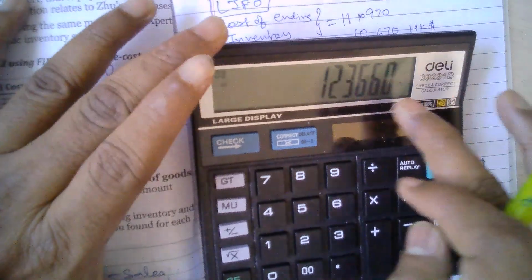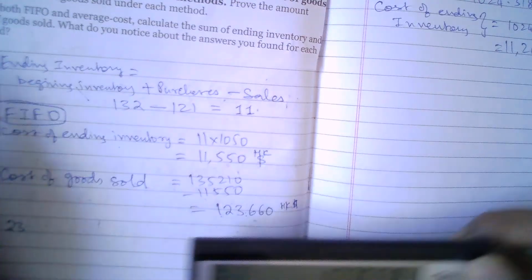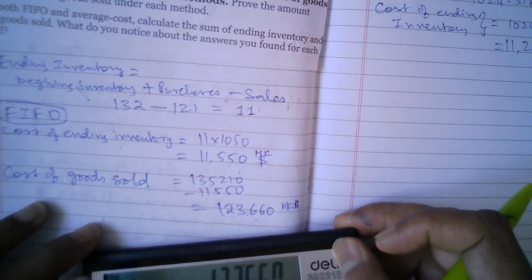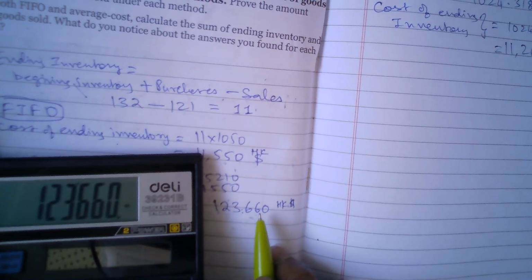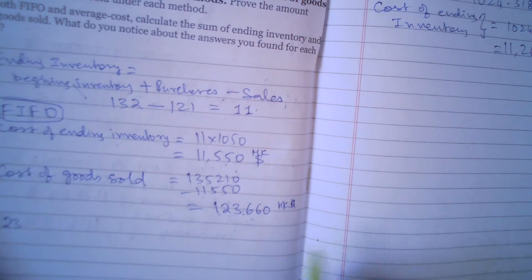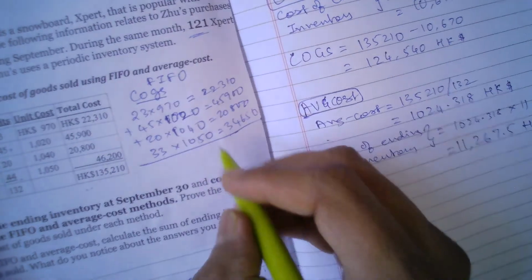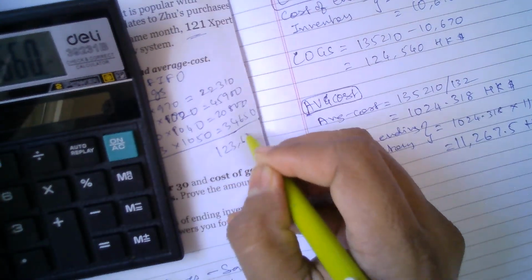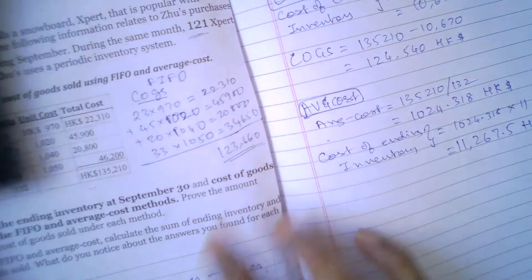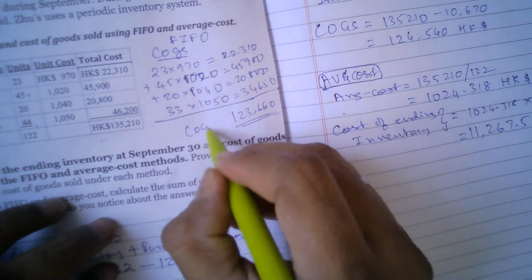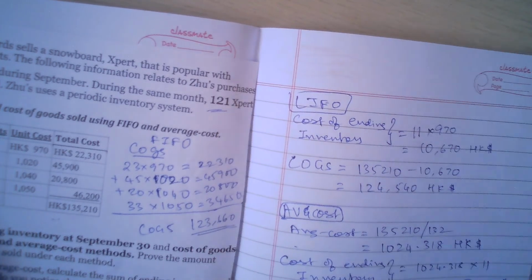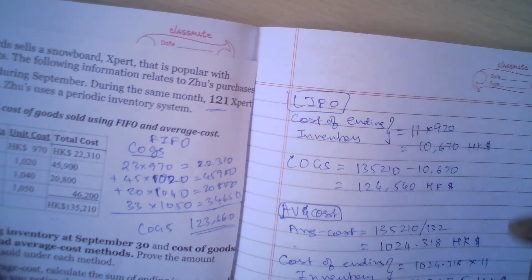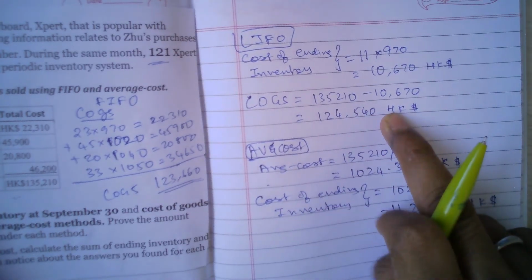So I'm getting 123,660. That same 123,660 exactly matches the cost of goods sold calculated earlier. So this is a proof. What we are getting is 123,660, the same COGS in the FIFO. The same thing you can do using LIFO. I will leave it to you as an exercise. Prove that the COGS is exactly 124540 in this.